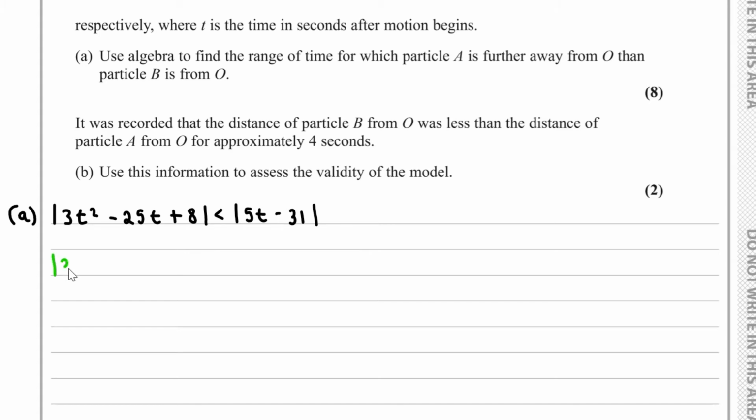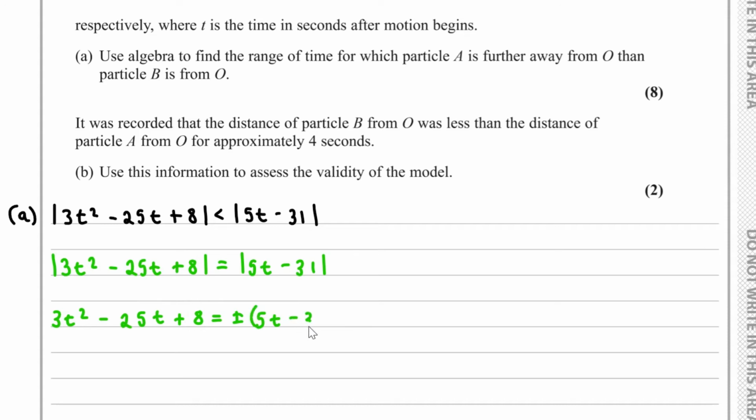So we've got the mod of 3t squared minus 25t plus 8 equaling mod of 5t minus 31. And of course here then we will end up with 3t squared minus 25t plus 8 equals plus minus 5t minus 31.